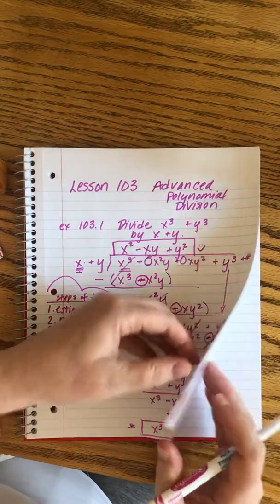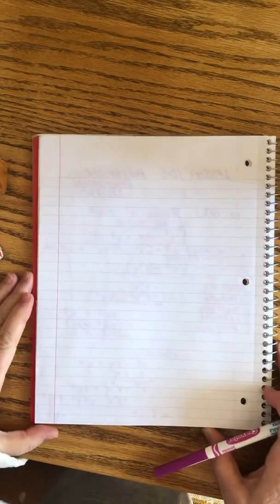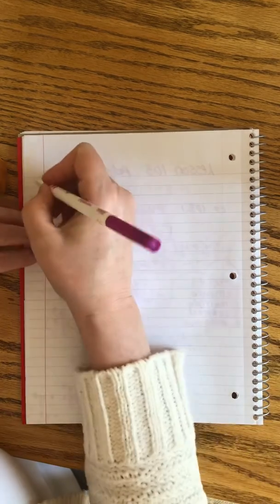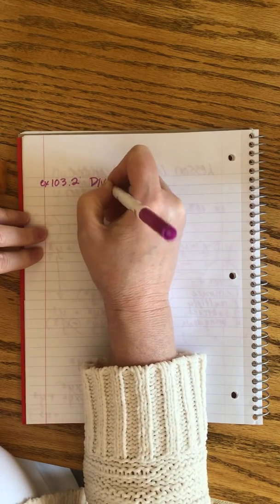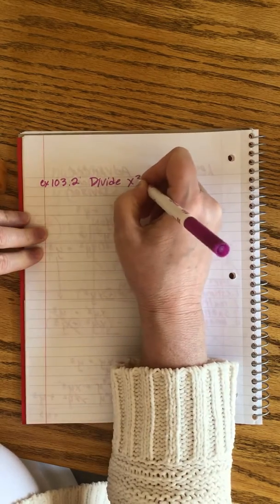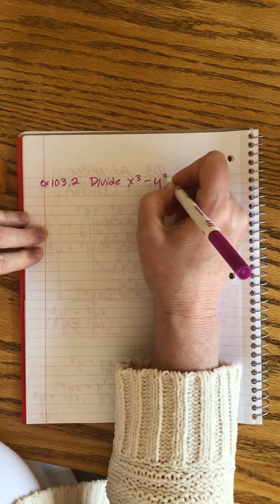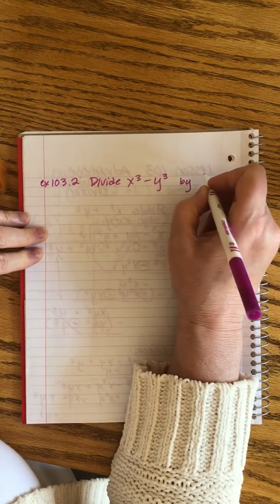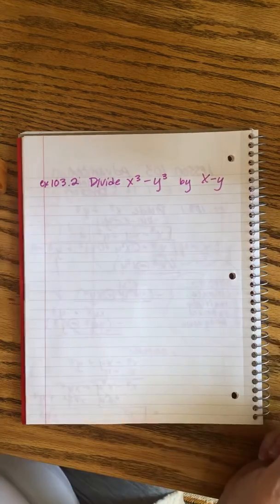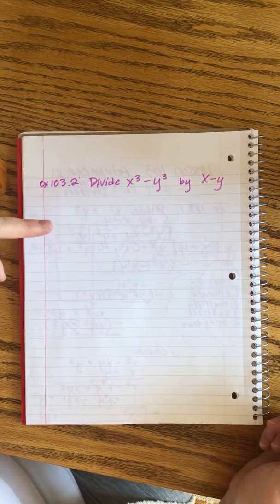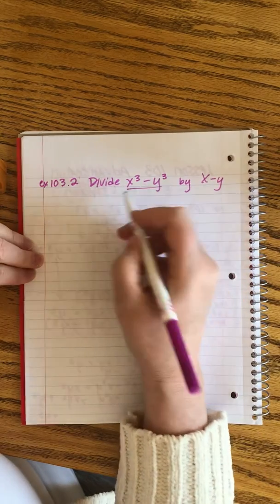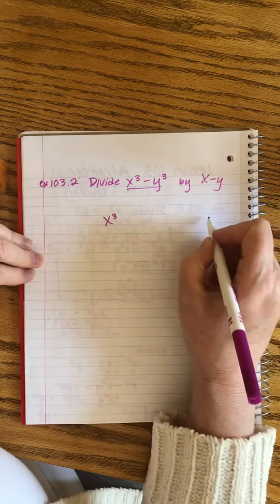Yay! Okay, let's do one more, which is basically the same problem, just a few sign differences. It says divide x cubed minus y cubed by x minus y. Okay? So all that's different in this is that we have two negative signs instead of two plus signs. Let's just try it. Okay, this is what goes inside the box, x cubed, and we spread them out.